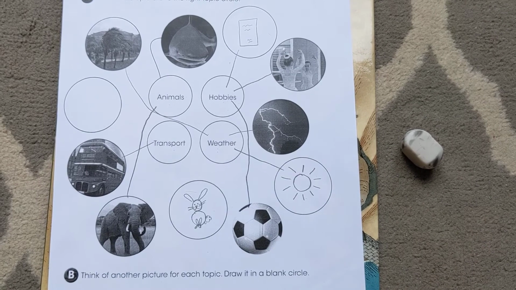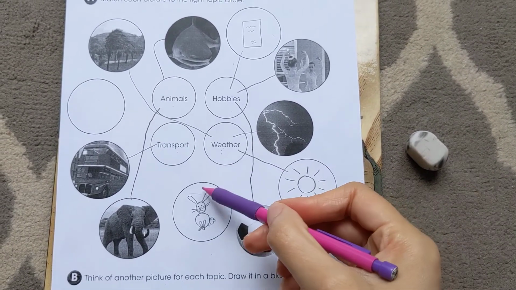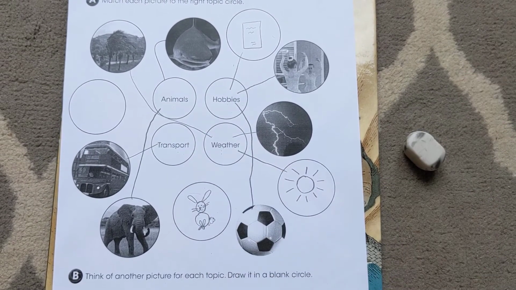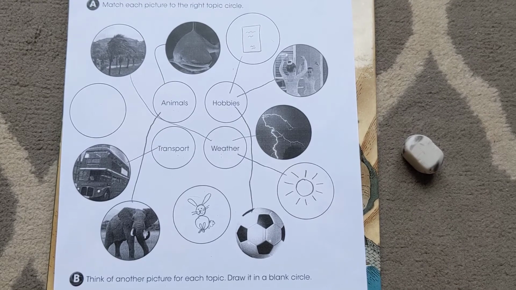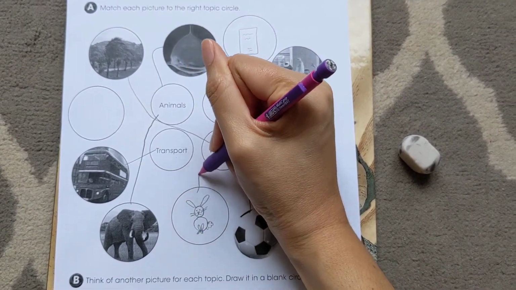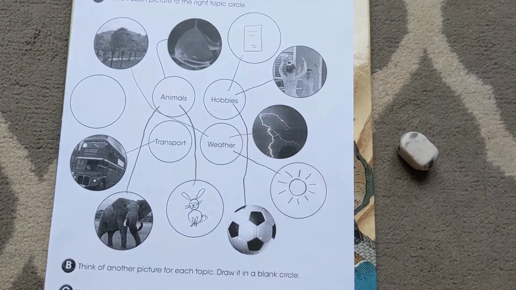What did I draw? It's a rabbit. It's a bunny. And can you take a bunny from one place to the other? Is it transport? No, we are a bit large for bunnies, to ride on bunnies. So I'm going to go ahead and make my line and connect my bunny or my rabbit to animals.